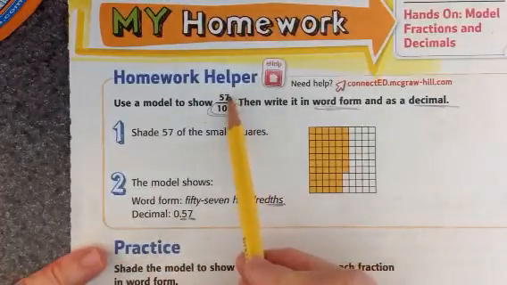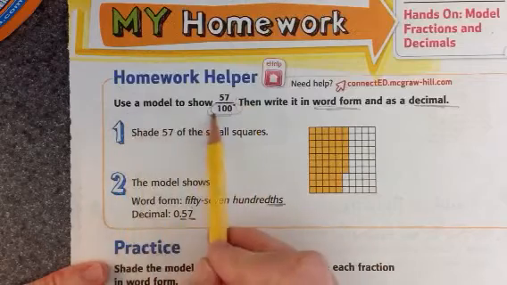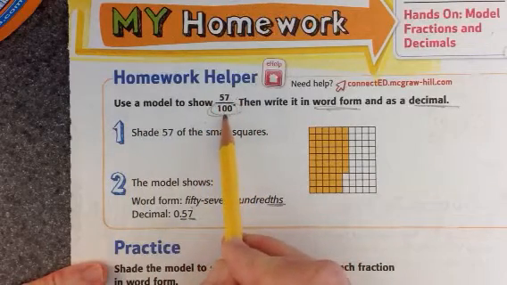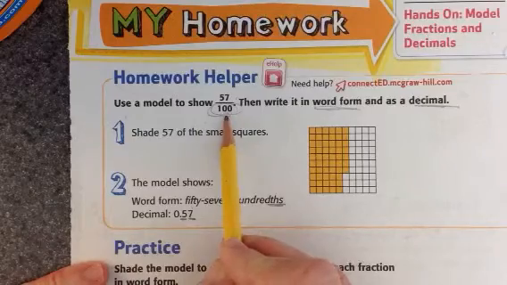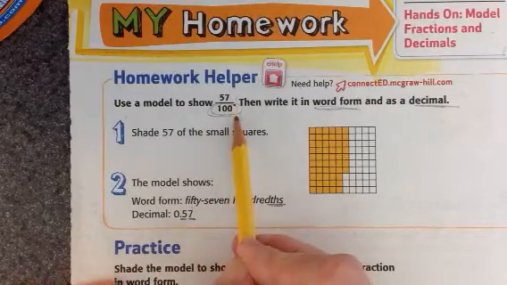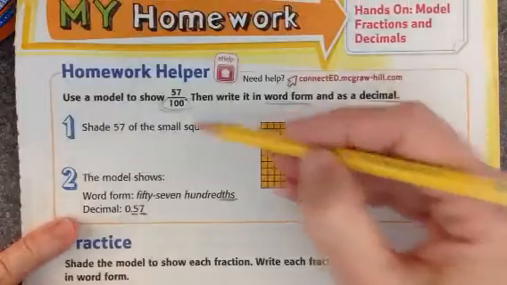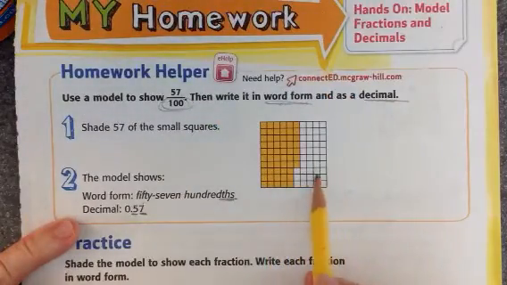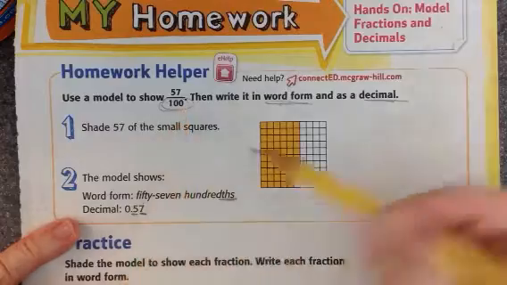Looking at this homework helper section, we can see that we're going to use a model. Well, here I have a fraction, and I'm going to change this fraction into a model. So it's 57 hundredths. So I need to have 100 pieces. So I have 100 little squares, and I'm going to shade in 57 of them.